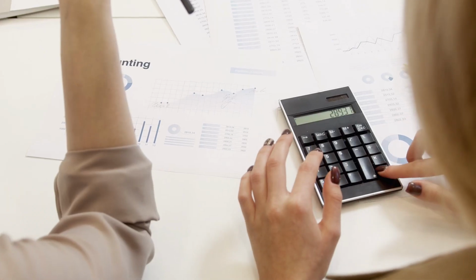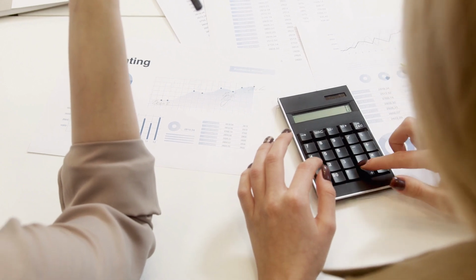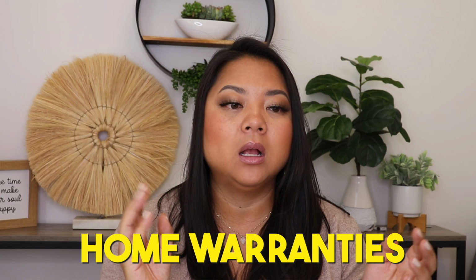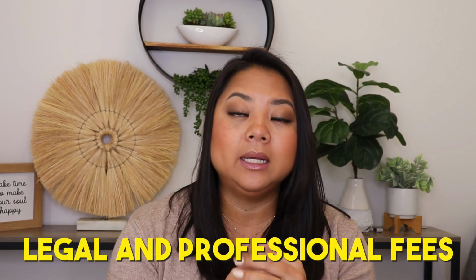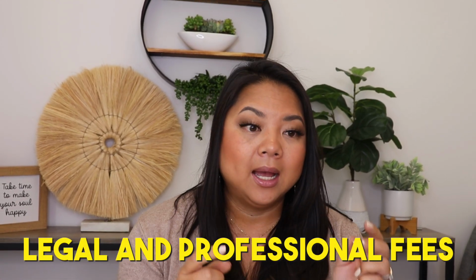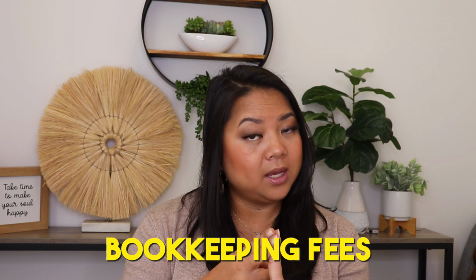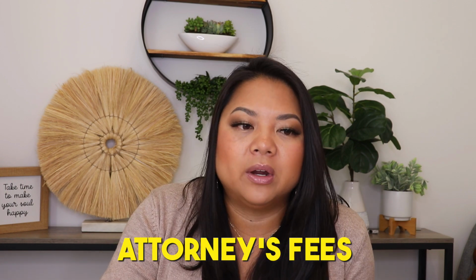So for my home office, how I do it is I just calculate, I think it's called the simple method, to calculate your deduction for your home office. So I just take the square footage of the home office, times it by $5 and times it by 12 months of the year. And that's what I put in there for the home office write-off. I also have home warranties there, insurances, legal and professional fees like accounting fees or bookkeeping fees go in there. Attorney's fees would go in there as well.